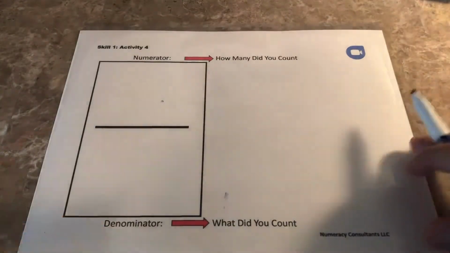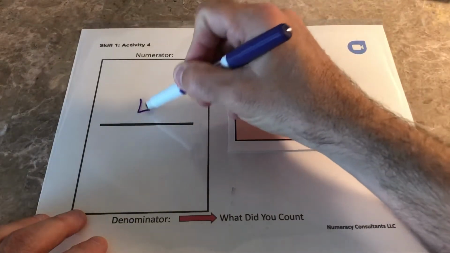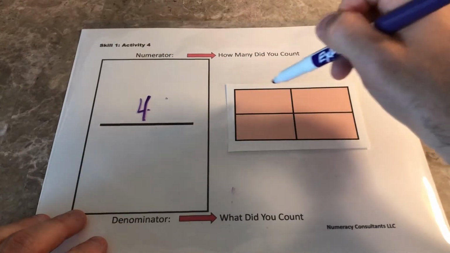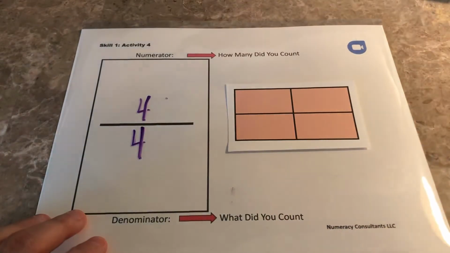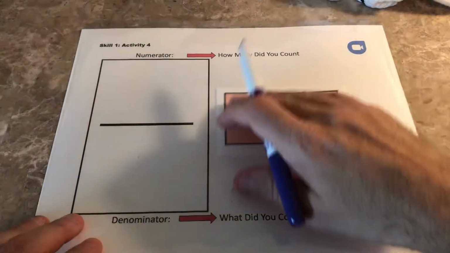And we'll go ahead and we'll take a look at this one again. We'll count how many do we have. We have 1, 2, 3, 4. We have 4, and we know that we have 4 out of how many, or what did we count? Each one of those is fourths. So we know that that is 4/4, okay? So very easy transition for that.